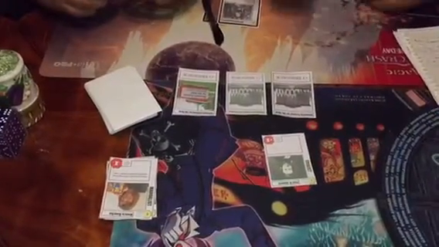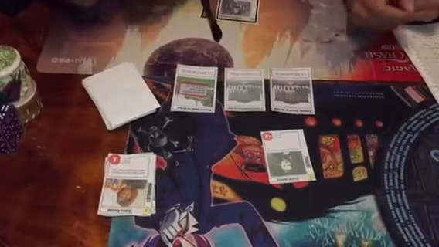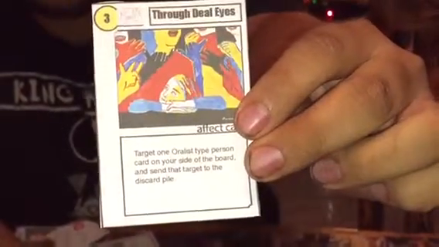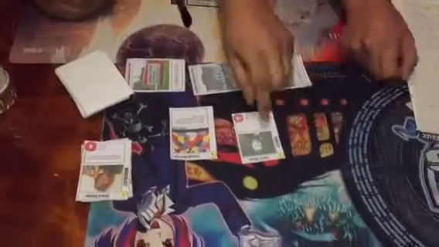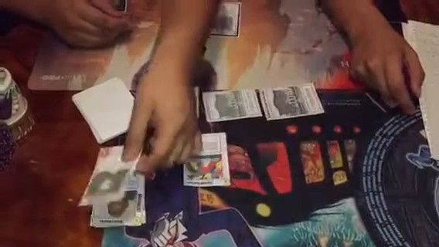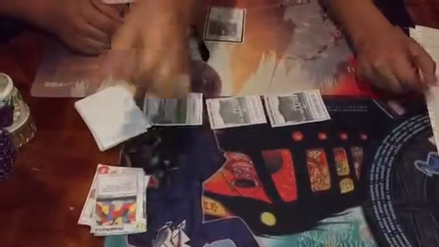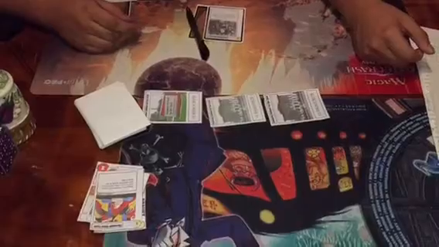Okay, so I have a Through Deaf Eyes card in my hand, and I want to play it. So I expend 3 resource points to play Through Deaf Eyes. Now the effect text reads, I target one Oralist type person on my side of the board, and I send that target to the discard pile. So once I play the effect card, I target this Oralist card and I send it to the discard pile. Once the actions have been met, then the effect card also goes to the discard pile. And that's how you play effect cards.